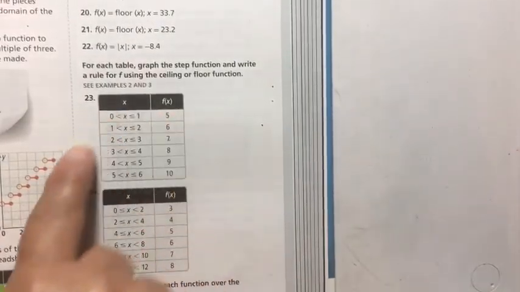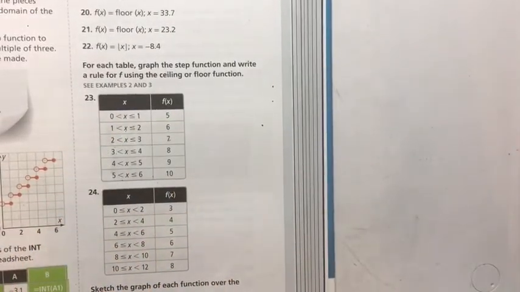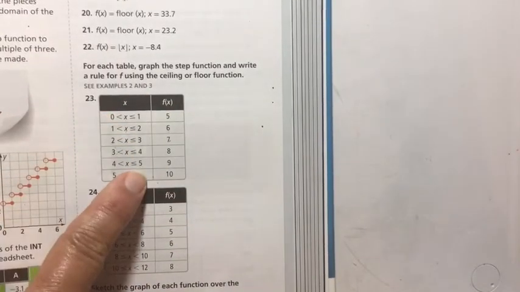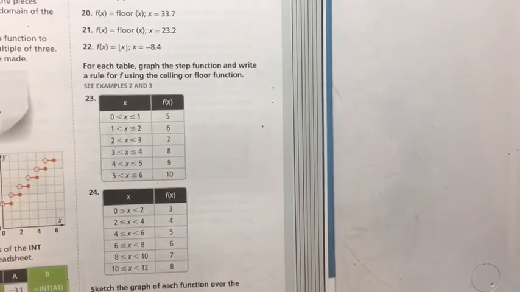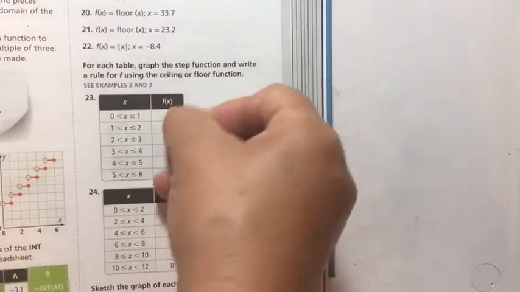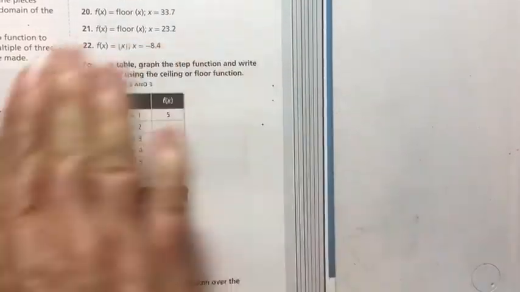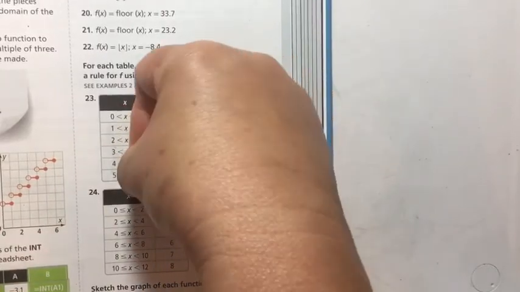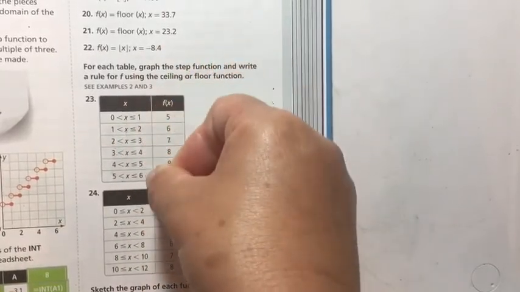Okay, so the last two are graphs, and I noticed both of them are only first quadrants. They're all positive numbers. So I've set up my graph, so my x's need to go from 0 to 6, and my y's need to go to 10. And number 24, my x's need to go from 0 to 12, and my y's up to 8. So I noticed that I'm going to have a flat line on 5, 6, 7, 8, 9, and 10. Those are going to be the flat part of the stairs. The left is going to be open, and the right is going to be closed.